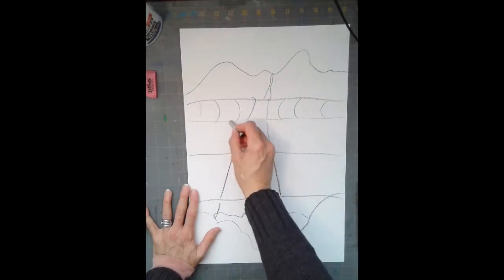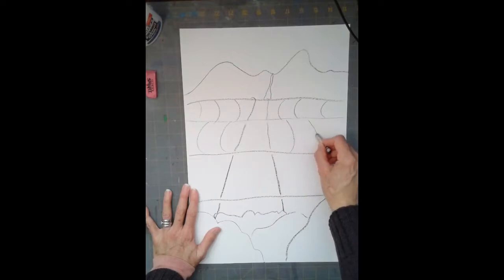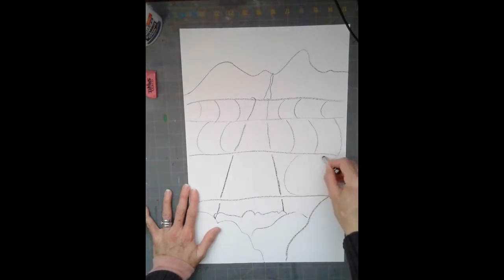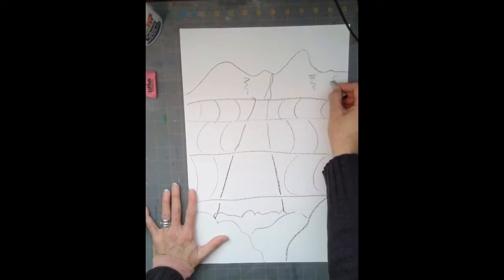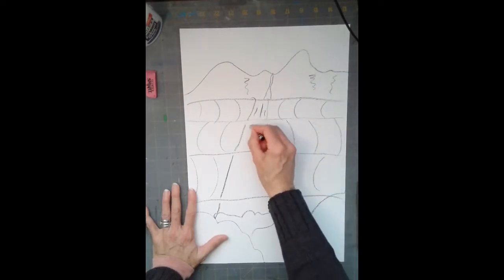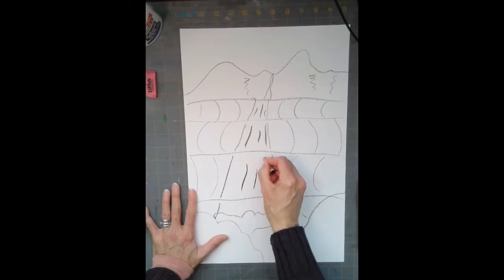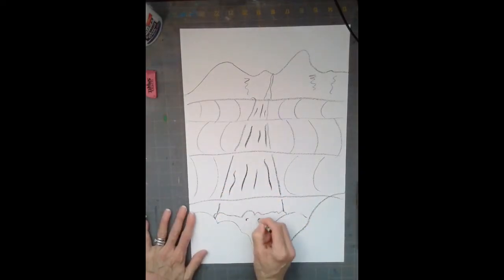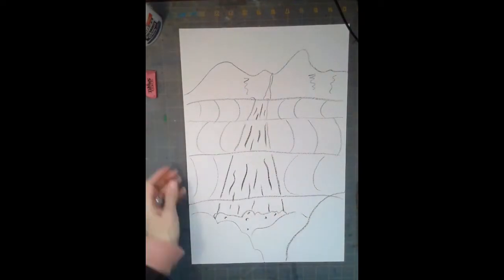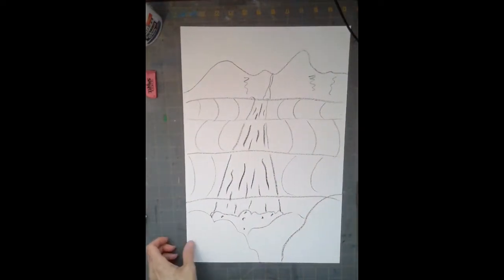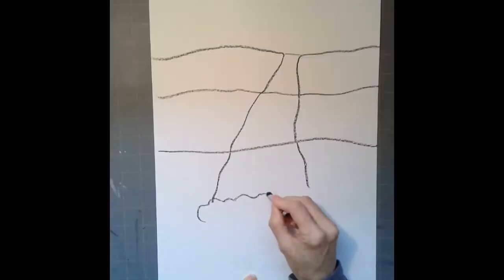Now I'm going to draw some C's going opposite directions in each of my stripes. And these are going to make it look like my land is hilly and kind of gently sloping downward. These lines I'm drawing are going to show movement in my water, in the spray, and in the waterfall itself. They're not perfectly straight lines that go all the way from the top of one section to the bottom of another. They're just kind of little gently curvy, wavy lines.